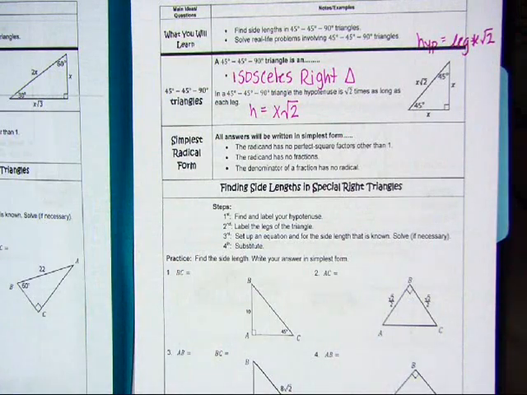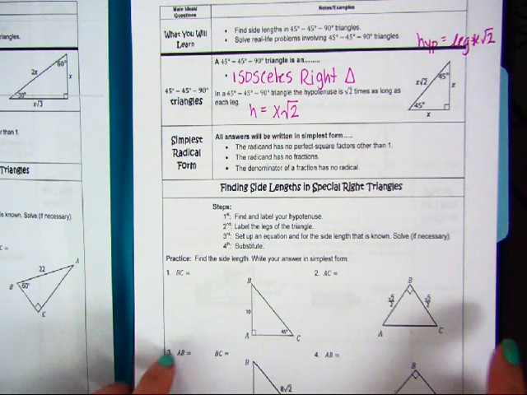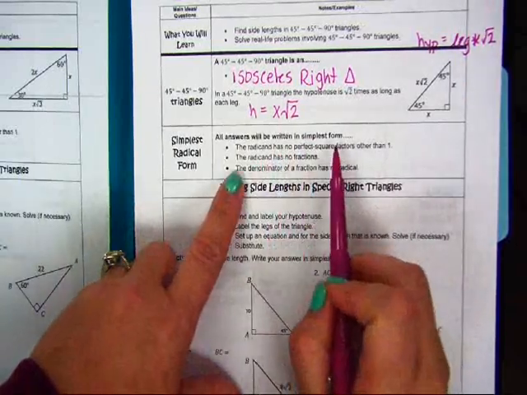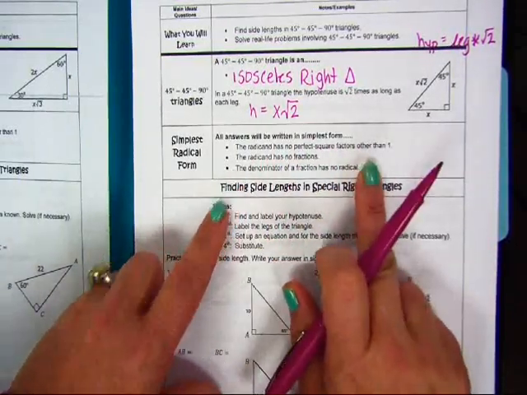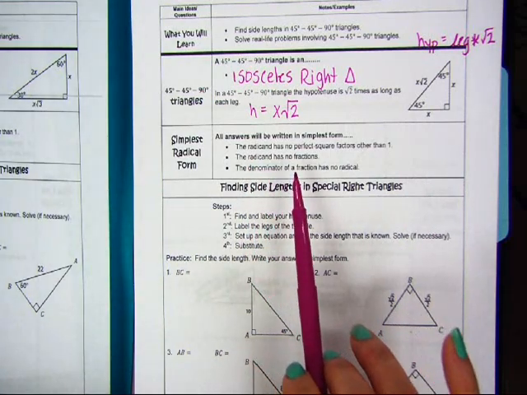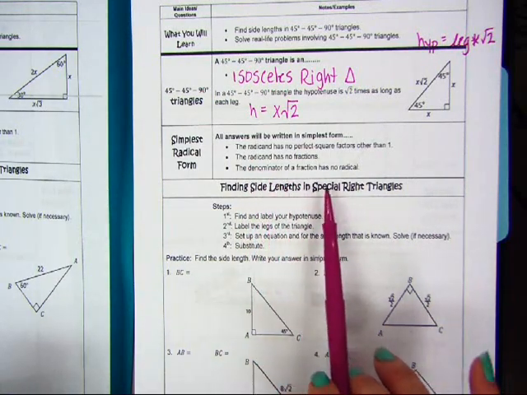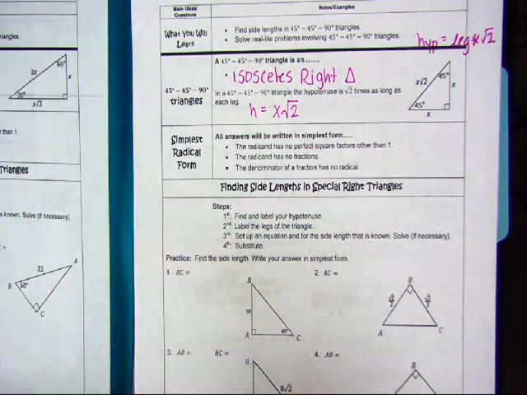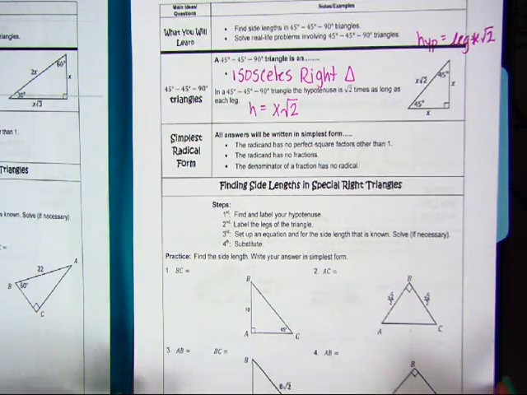And we're going to leave our answers all in square roots, radical form, no decimals for this, so that we can get used to the pattern, okay? All right, all your answers will be written in simplest form, so remember, no perfect squares other than 1. You can't have any fractions under your radical, and the denominator cannot be a radical. So just like when we were reducing, same rules apply.